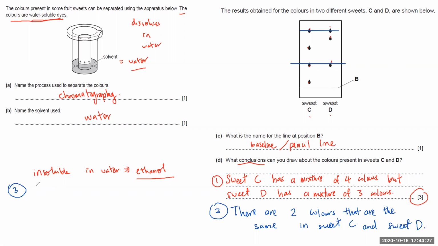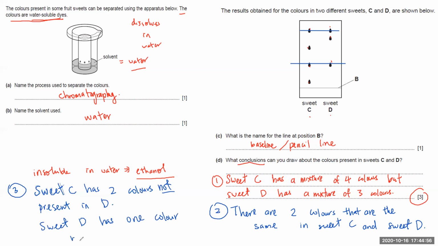So sweet C has two colors not present in D, and sweet D has one color not present in C. Can you understand? That's how you get your 3 marks.